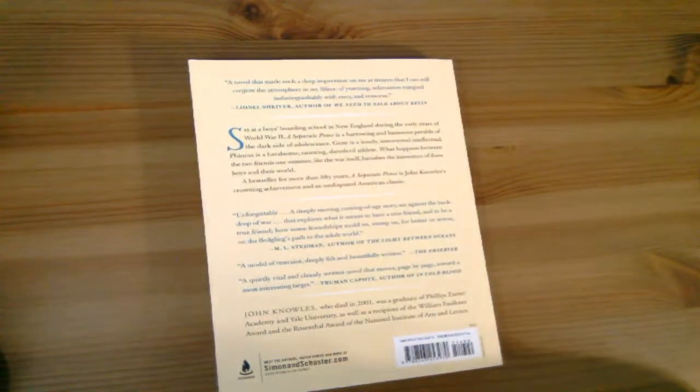So reading the reviews here: a novel that made such a deep impression on me at 16 that I can still conjure the atmosphere in my 50s of yearning, infatuation mingled indistinguishably with envy and remorse, according to Lionel Shriver, author of We Need to Talk About Kevin. Well, I suppose Kevin did something.